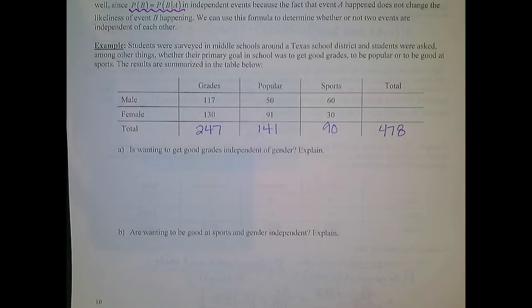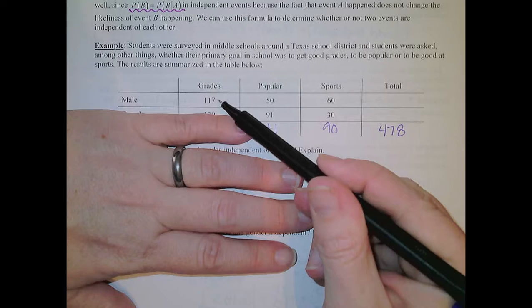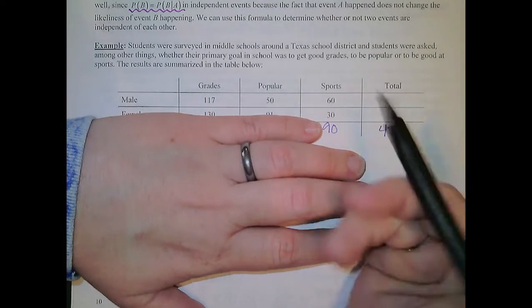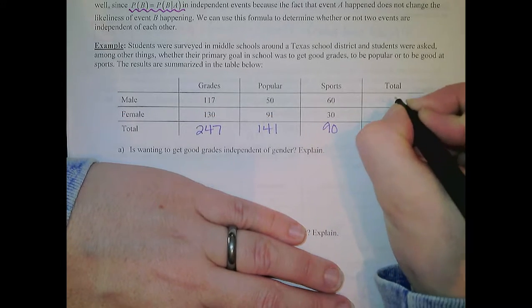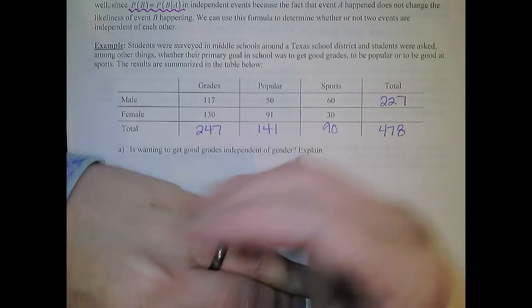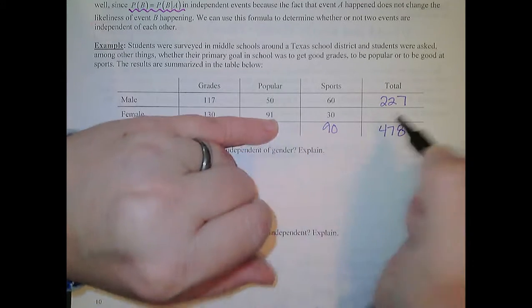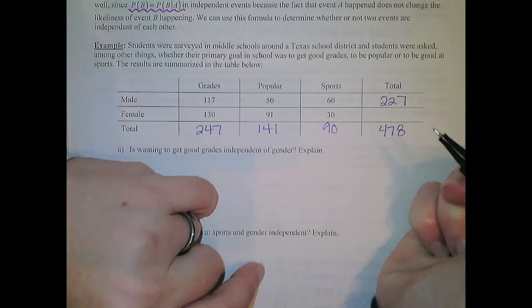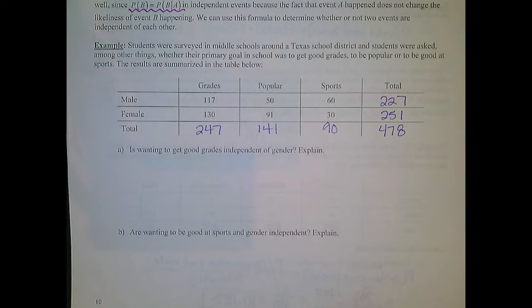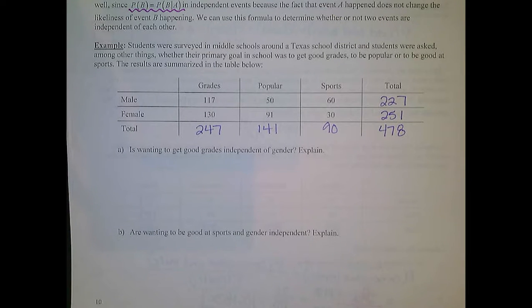We also want to total up the number of males and females. So if we take the 117 males who said grades, the 50 who responded being popular, and the 60 who responded that sports were most important, we see that we have a total of 227 males that were surveyed. And if we do the same thing with females, we'll take the 130 who selected grades, 91 who selected being popular, and 30 who selected being good at sports. We see that we had 251 female students who were surveyed. And again, if we add our male and female students, we'll get our total number of students, which was 478.